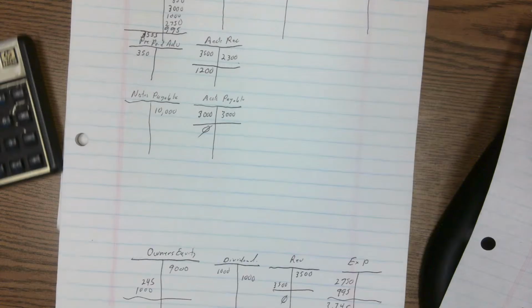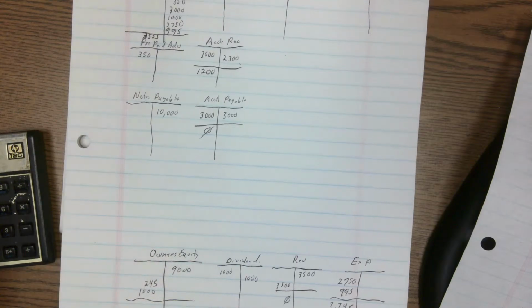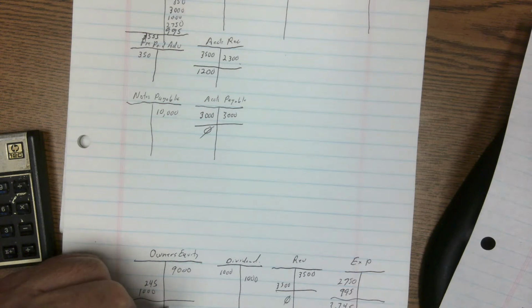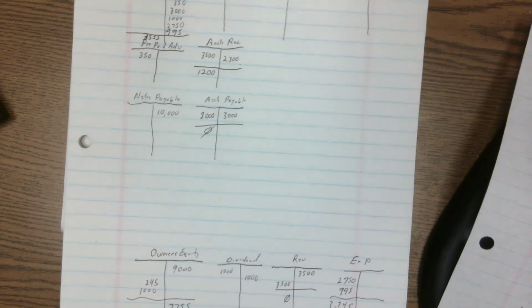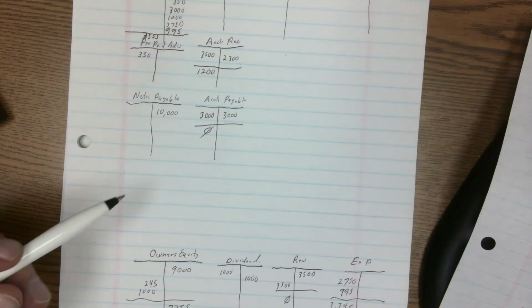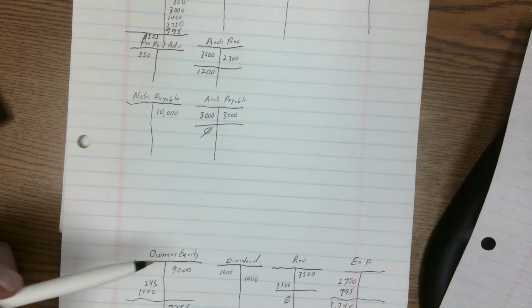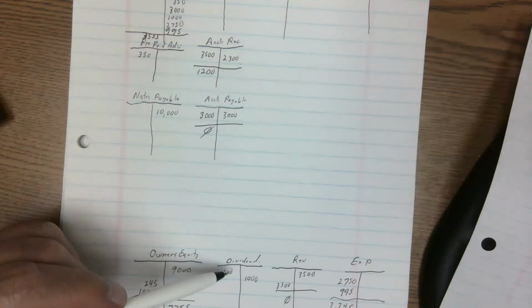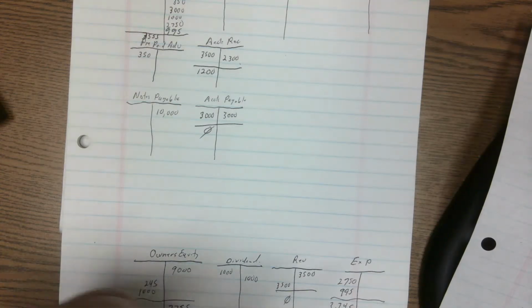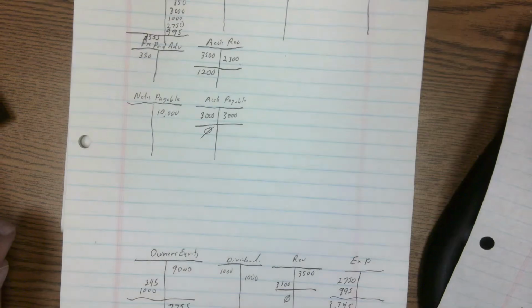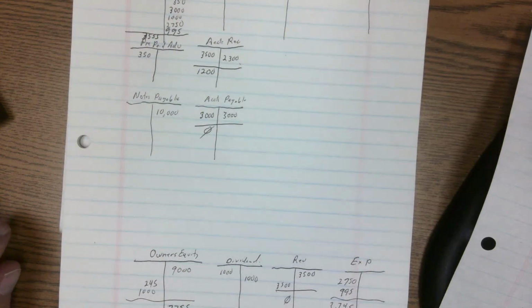And so now we have $7,755 in owner's equity. Now, we can't say we lost $1,245, the amount of owner's equity, because we paid this dividend. So technically, that's not lost money, but that's what our journal entries look like.